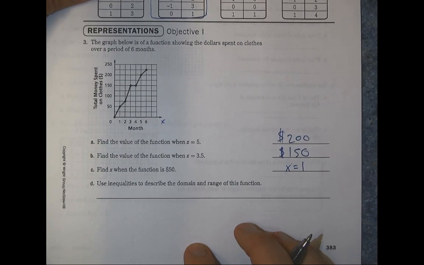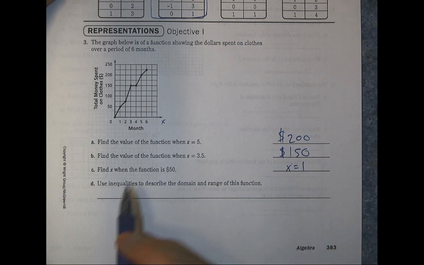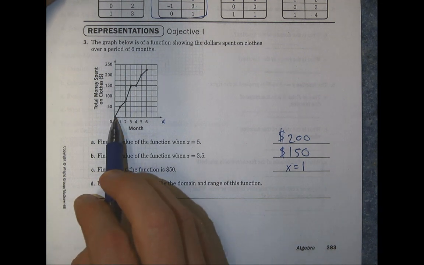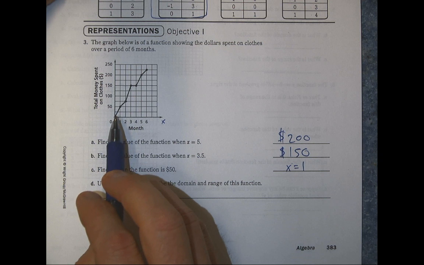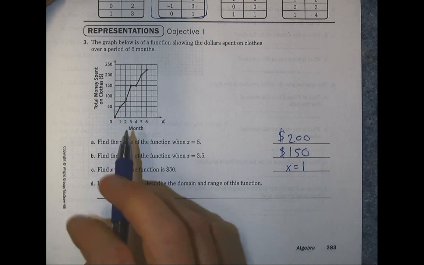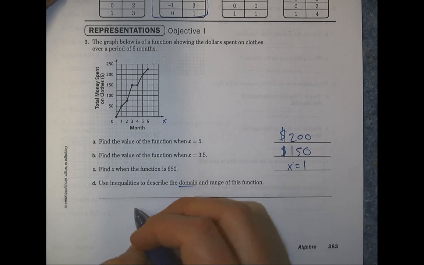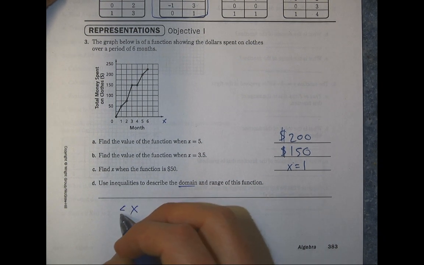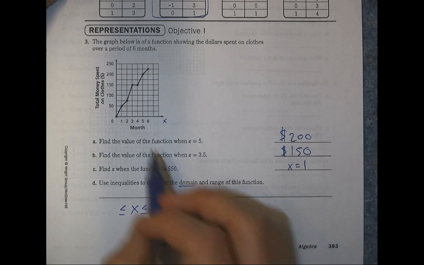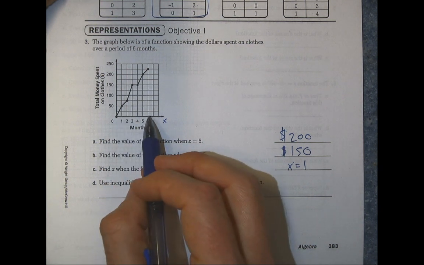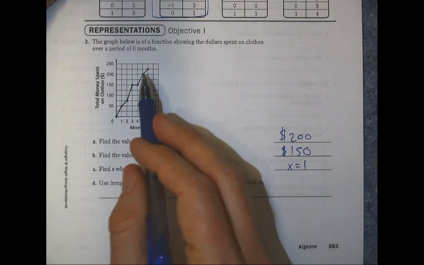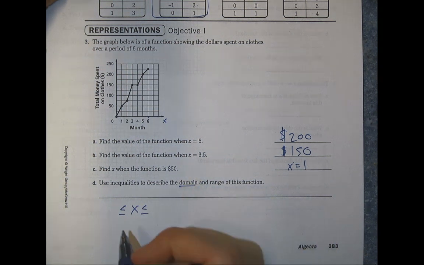And then use inequalities to describe the domain and range of this function. We have to use an inequality because it's not just points, it's everything in between. So everything greater than, less than, all of that. So starting with domain, that's going to be related to x. What is it greater than? What is it less than? My x values stretch from 0 to 6. Everything in between is included. There are no gaps that I have to show.